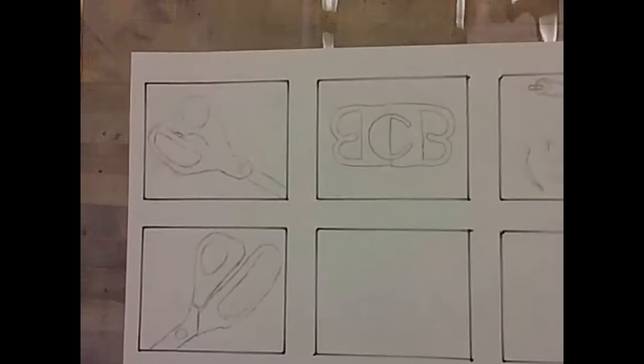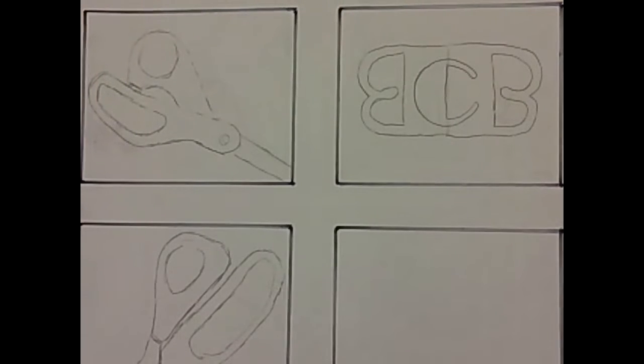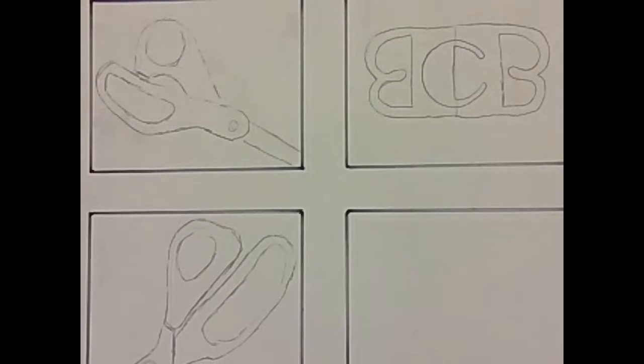So in creating these positive and negatives using the scissors, just adjusting the light so you can see a little better, what I have to decide is using just simple black and white if I can create the illusion of there being positive and negative areas within these.